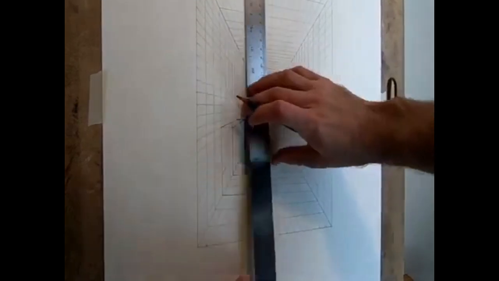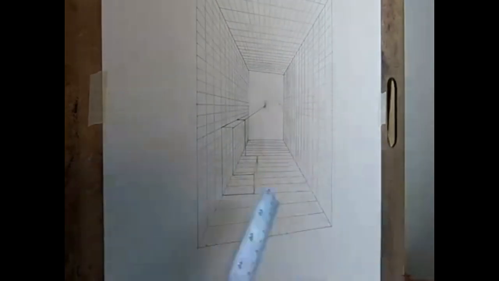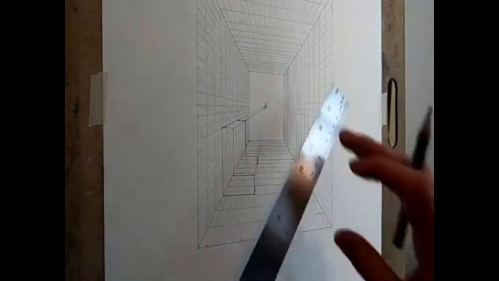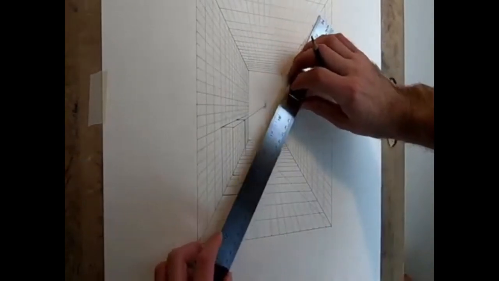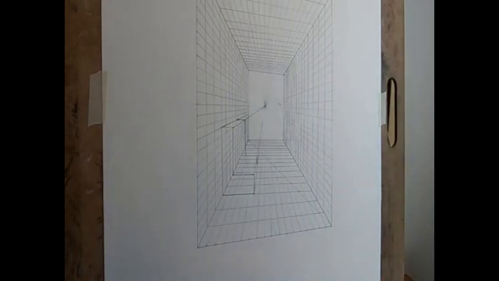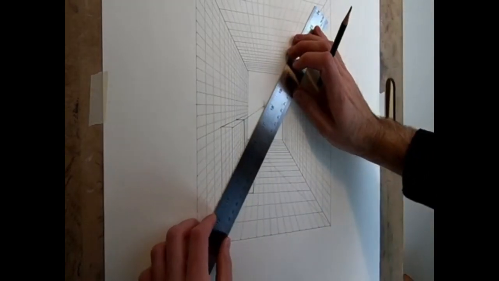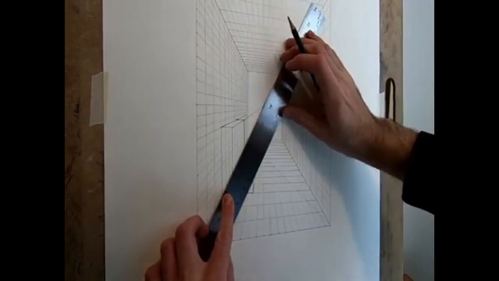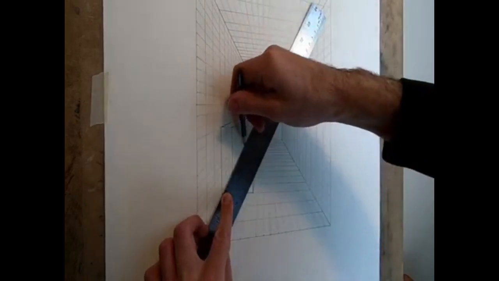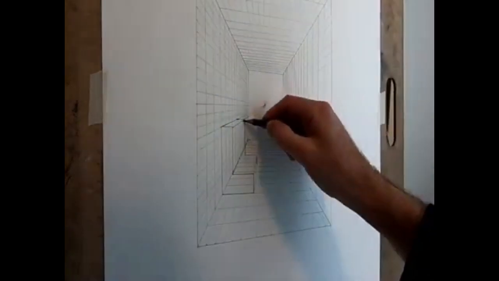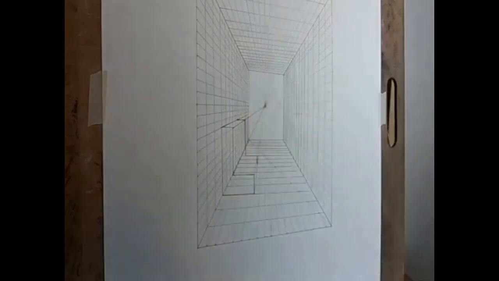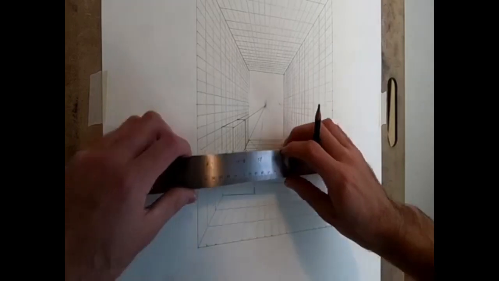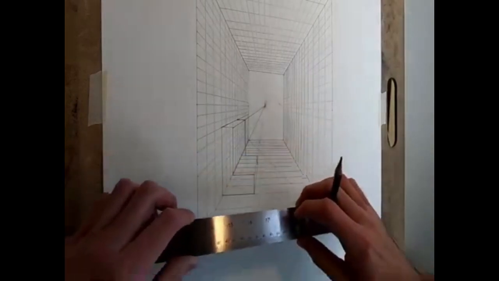I'm trying to find my back vertical there. And I'm testing the placement of this very front corner of the couch and making sure it goes back into perspective. What I just showed you is that line needs to drop straight down to that diagonal that I just drew previously.